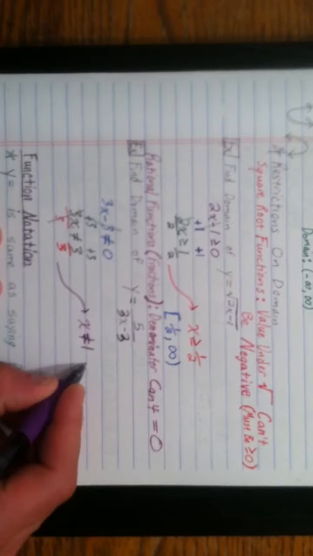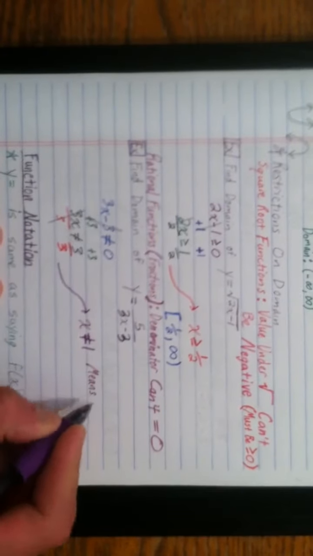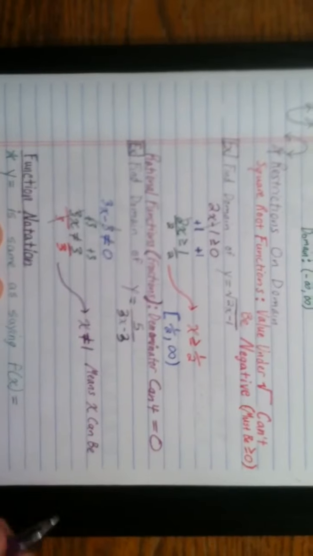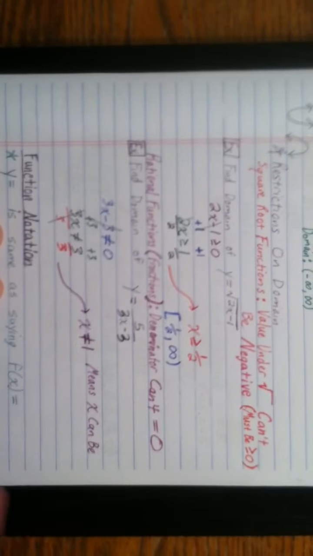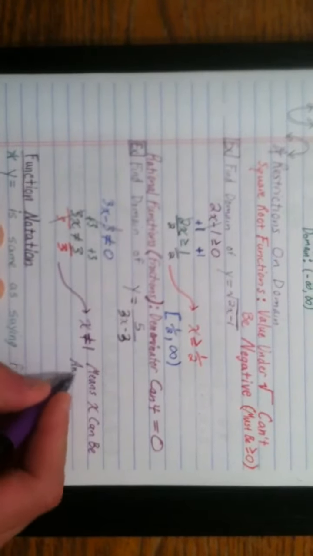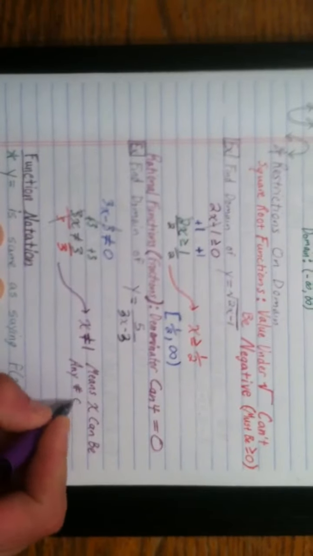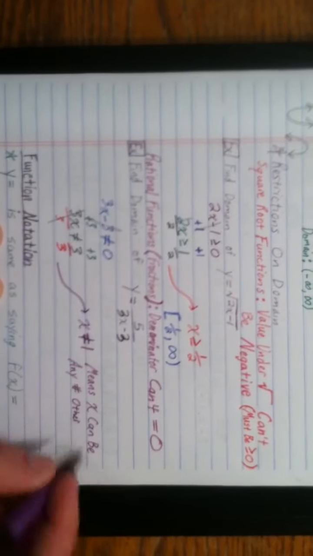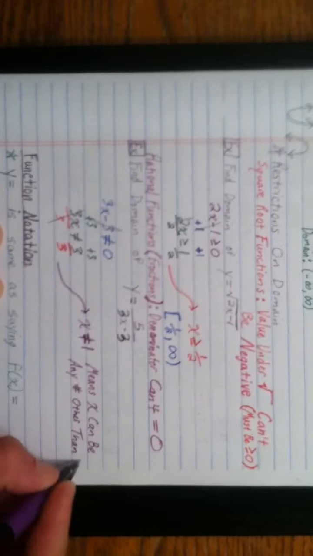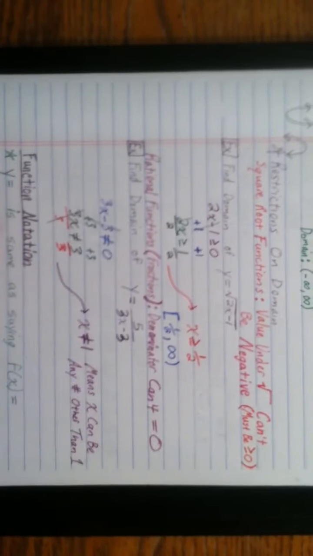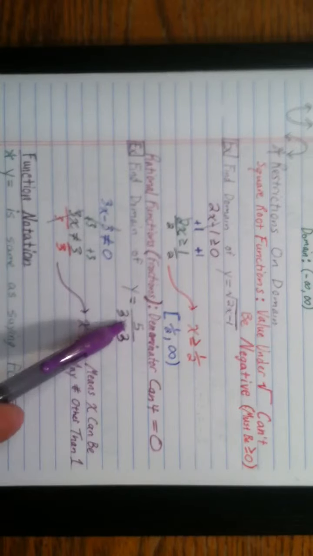X cannot equal 1. Pretty much what this is saying for our domain is that x can be any number other than 1. So as long as you have some number that's not 1, that's a fine value to plug into this equation for x.